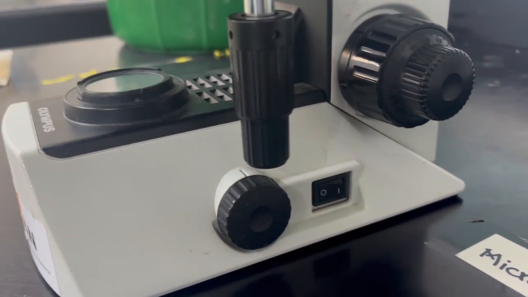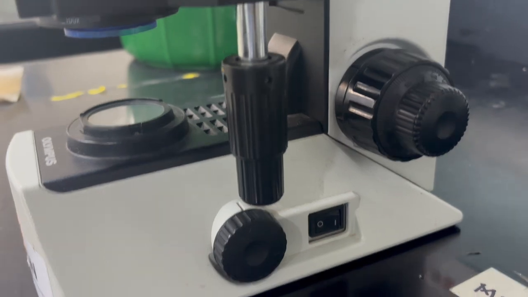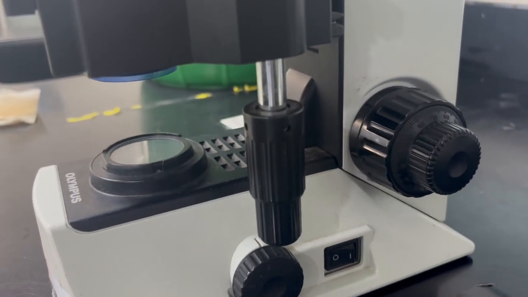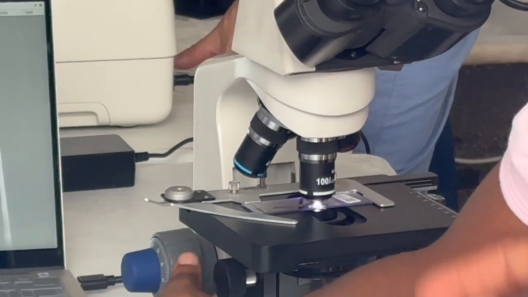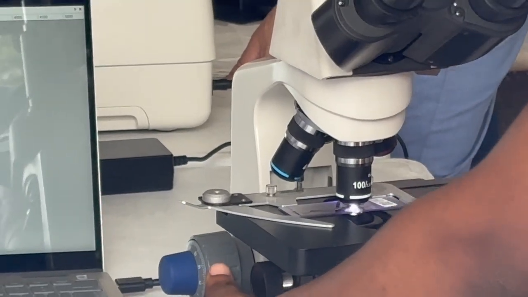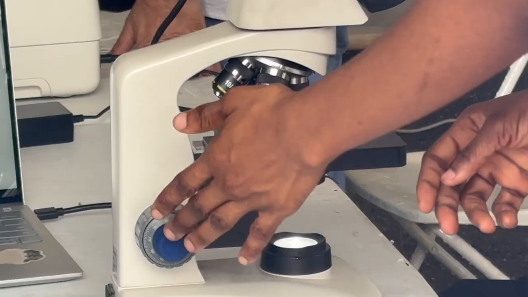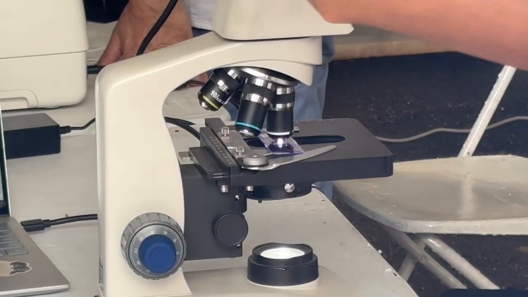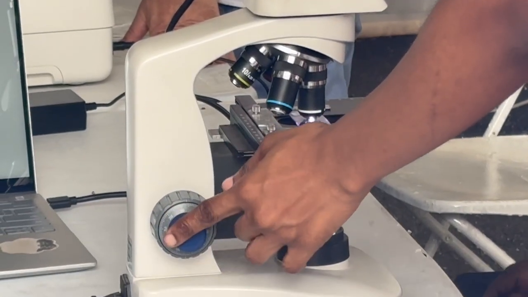So your specimen, for you to be able to view it, you would have a coarse adjustment knob, and then you would also have a fine adjustment knob. So in general, you deal with the coarse adjustment knob, and once you can see your specimen nicely, then you use the fine to fine tune it for your eyes.